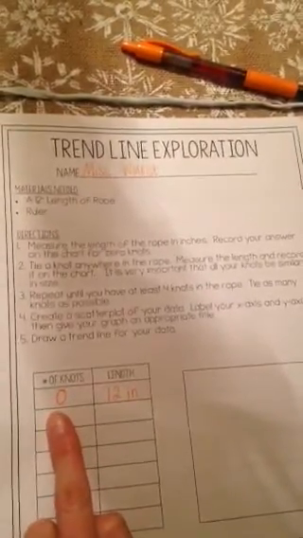So directions, it says measure the length of the rope in inches, record your answer on the chart for 0 knots. So down here on the chart, I've already done that. If I haven't tied any knots in this thing, every one of yours should be 12 inches long. Part 2 is tie a knot anywhere in the rope, measure the length and record it on the chart. It is very important that all of your knots be similar in size. Repeat until you have at least 4 knots in the rope. Tie as many knots as possible.